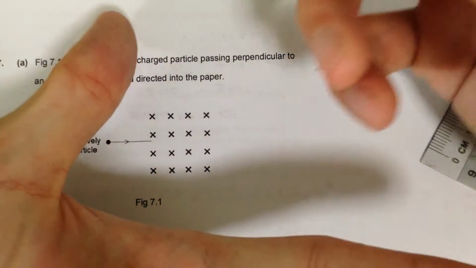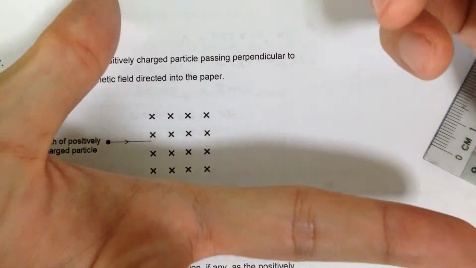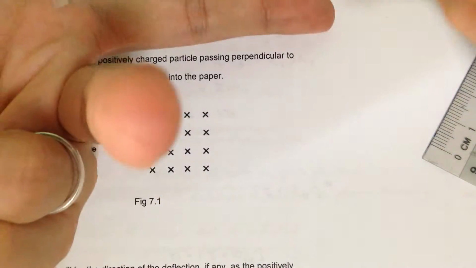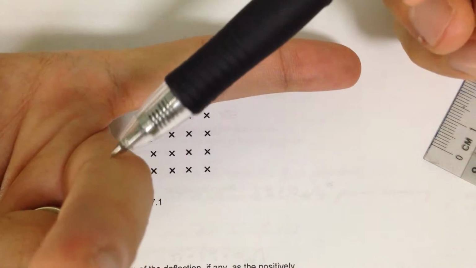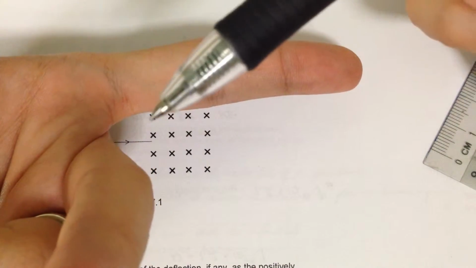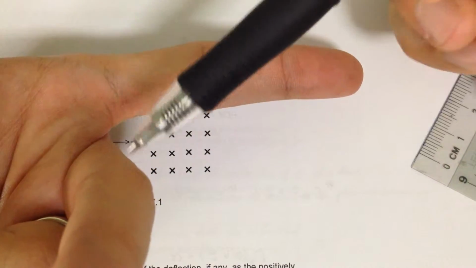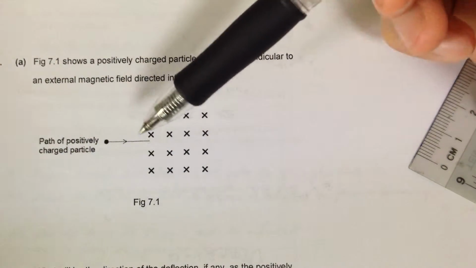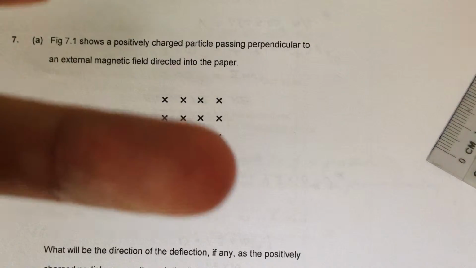So, force, FBI, right? Force, B field, the magnetic field, and the current. So this current is actually the conventional current. Conventional current meaning that you are imagining that the positive charge is moving. So this is positive charge and it's going from left to right. So therefore your middle finger should be left to right.